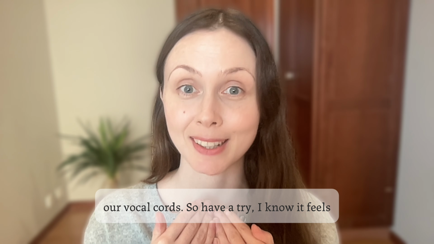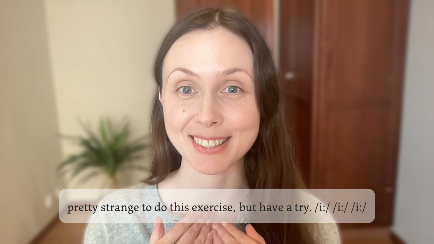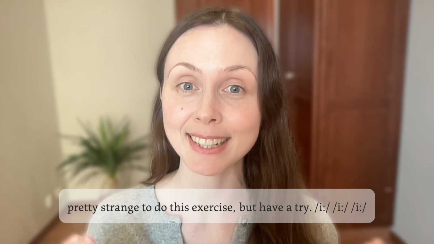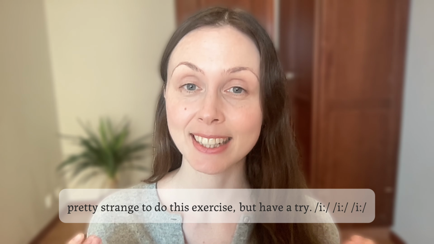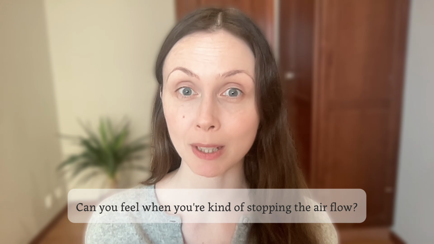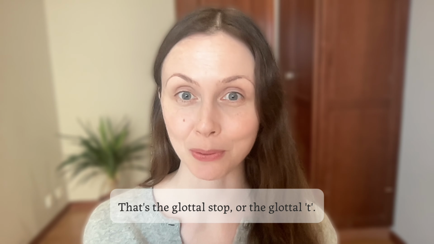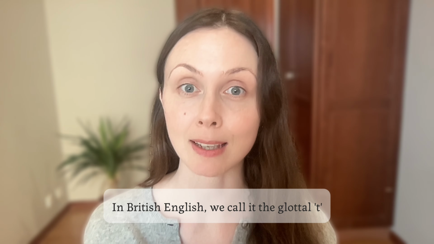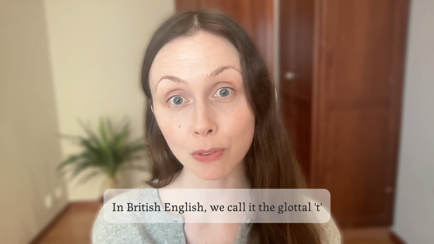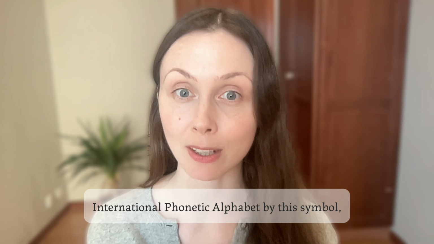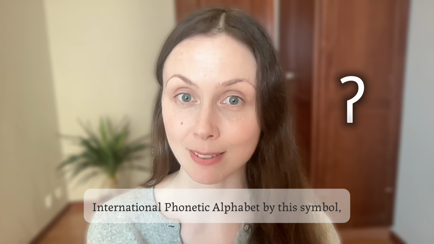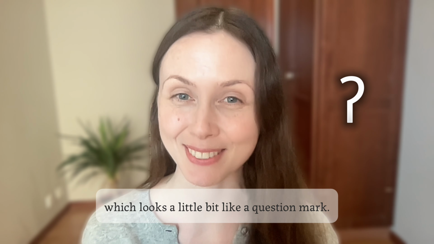So have a try. I know it feels pretty strange to do this exercise, but have a try. E, E, E. Can you feel when you're kind of stopping the airflow? That's the glottal stop, or the glottal T. In British English, we call it the glottal T, but it's represented in the International Phonetic Alphabet by this symbol, which looks a little bit like a question mark.